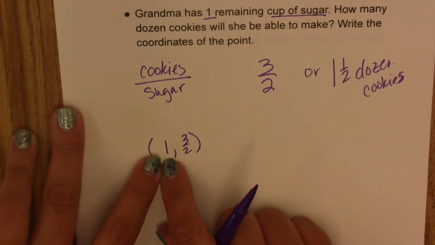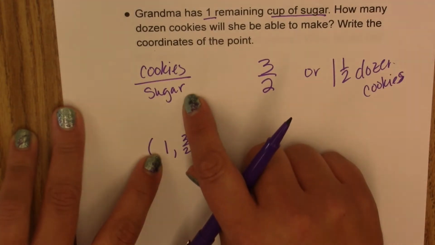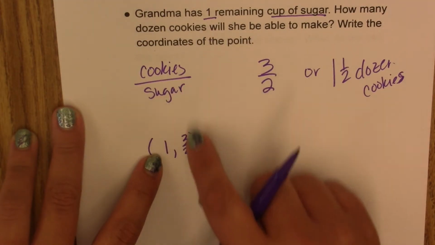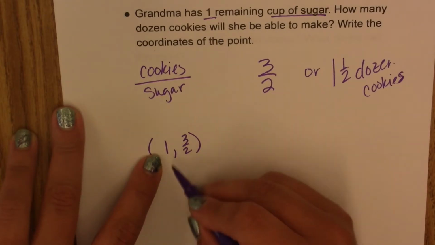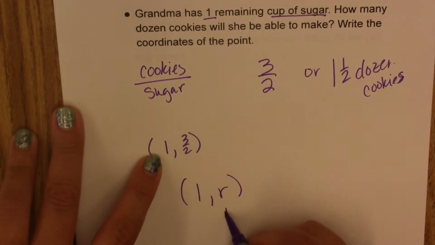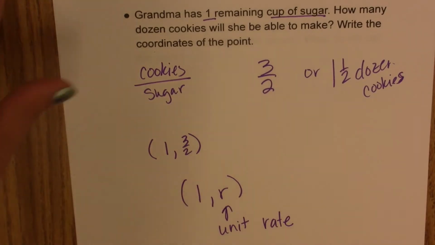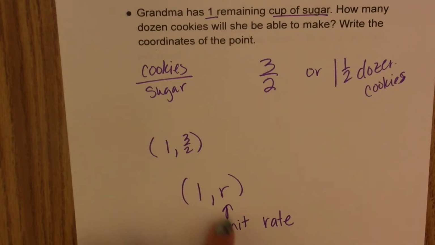Now, we can do that because if we think about this as our x, that means this is 1. So whatever that y value is, if it's over 1, that's our unit rate. You may see this point written in the form 1 comma r, meaning that this is your unit rate. So if they talk about where that point is on the graph, whatever that y value is when x is 1, then that's your unit rate.